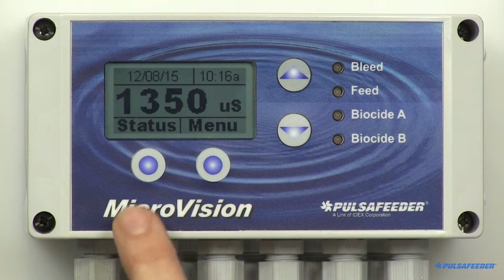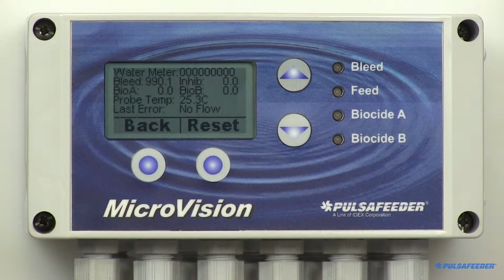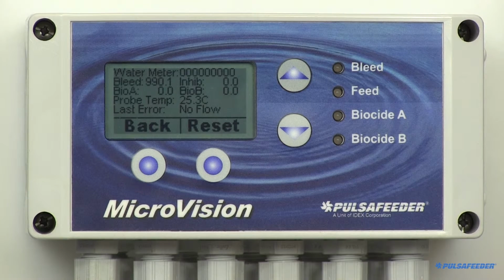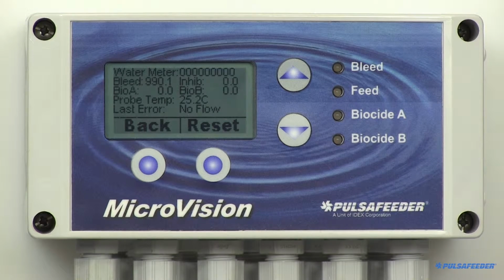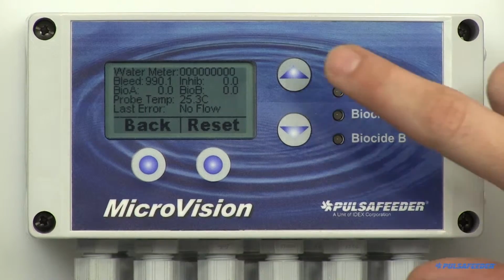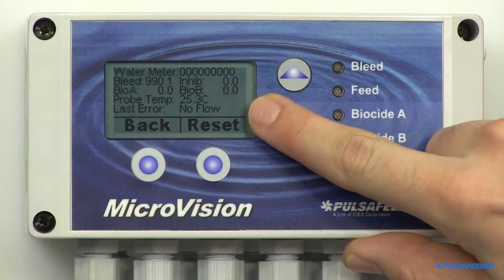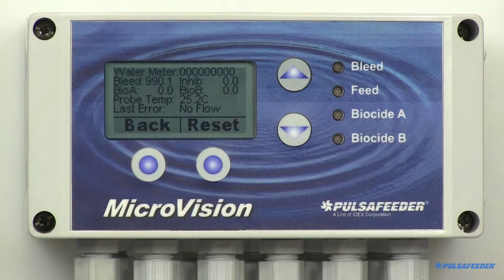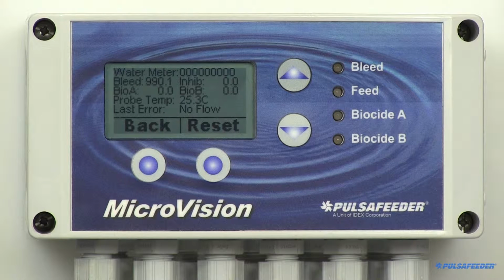Now let's look at the status screen. Press the menu soft button. The status screen shows the controller's real-time data. This screen can be used to log the amount of time a relay was energized since it was last reset. It displays the amount of water registered by the water meter.